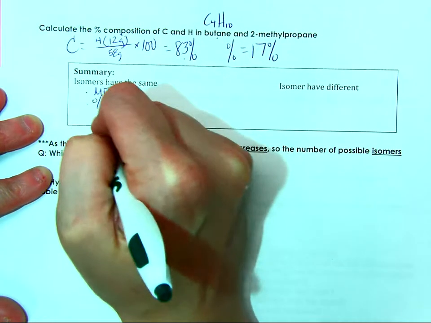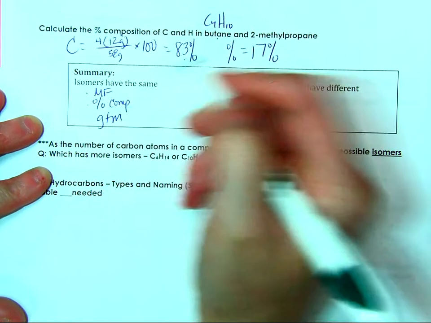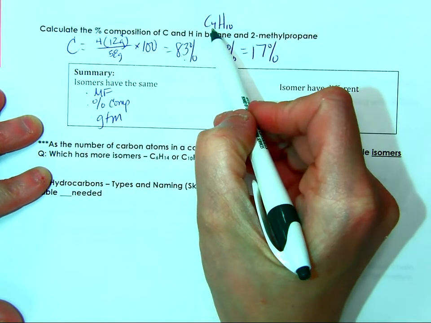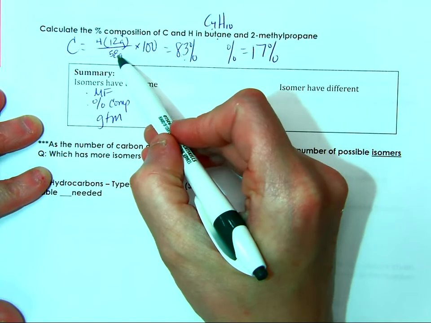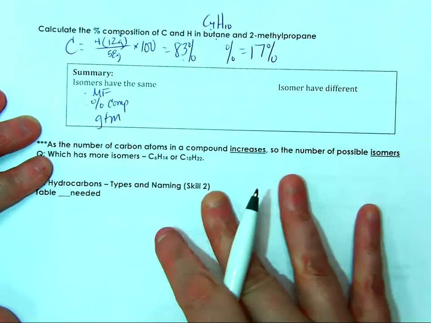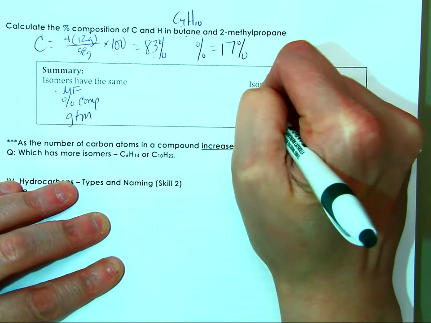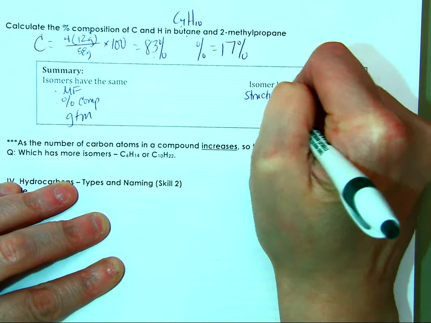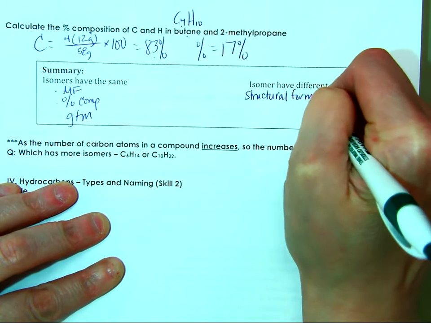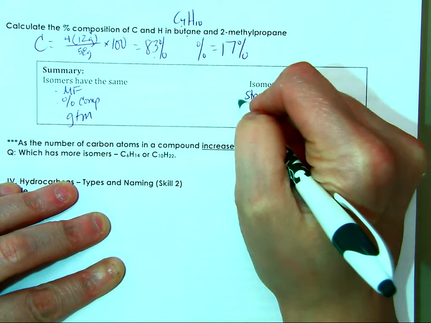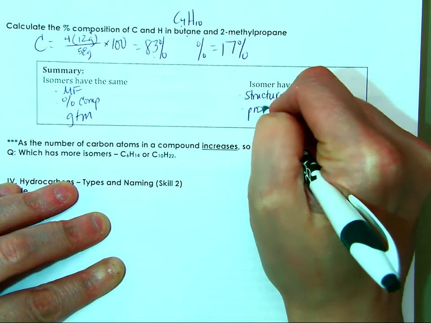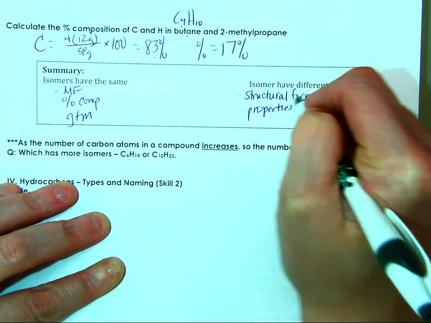And they also have the same gram formula mass. Doesn't matter how I add it up, it's still going to come up with 58 grams. The key to the differences is that they are structurally different. So the structural formulas are different. And the properties are different.